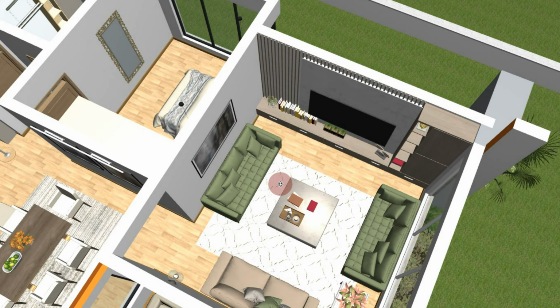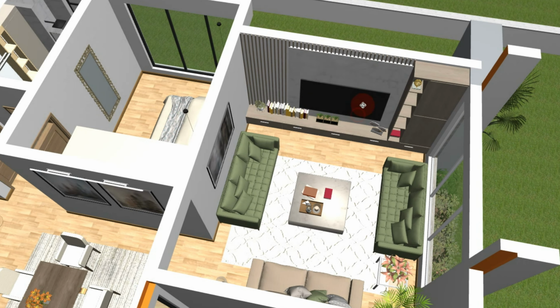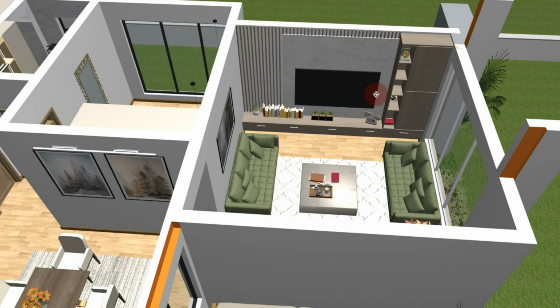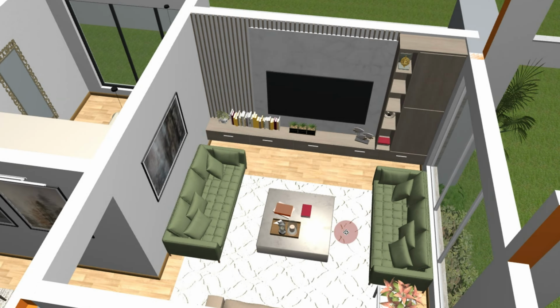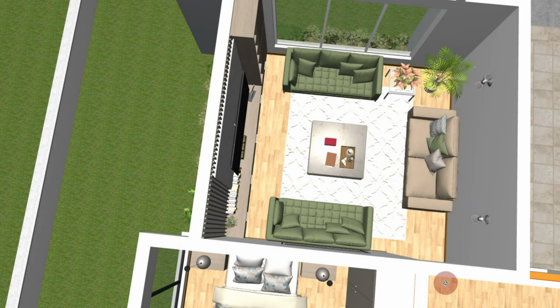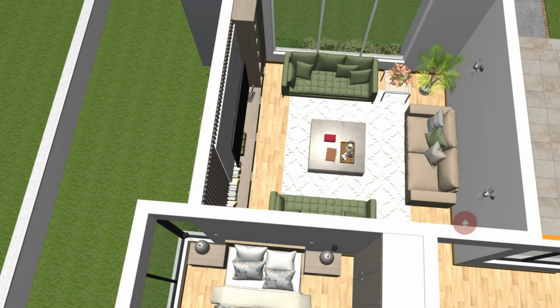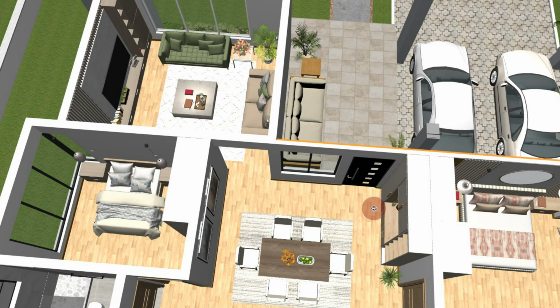That is the TV wall there. You can design it however you want, but that's the design I went with. It gives it more character with some storage space. So that's the living room right there. And then you go to the dining room, which is this space there.